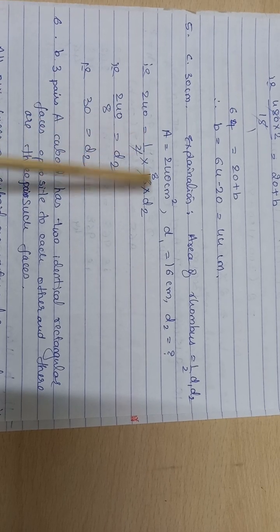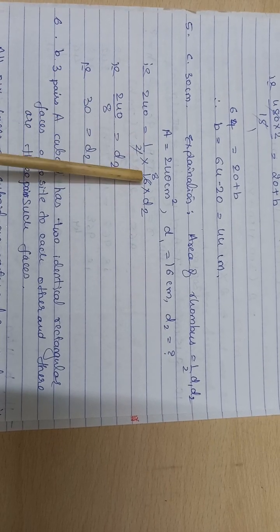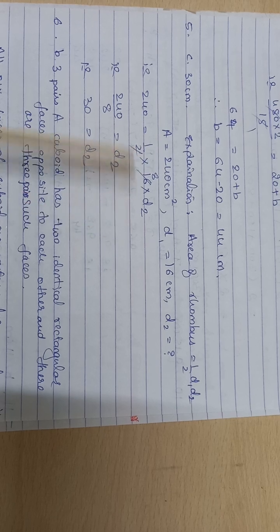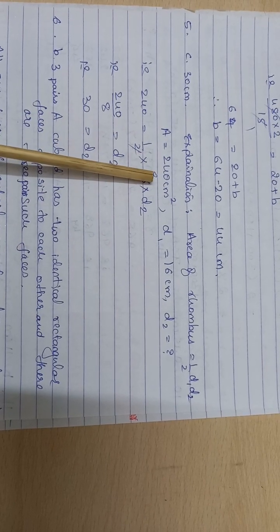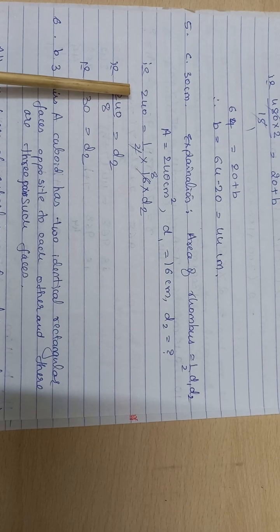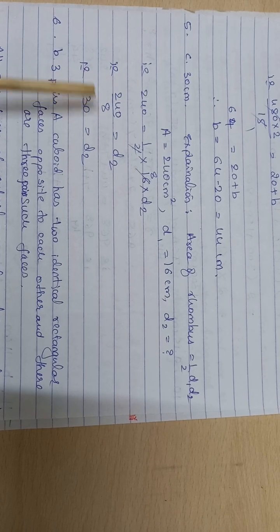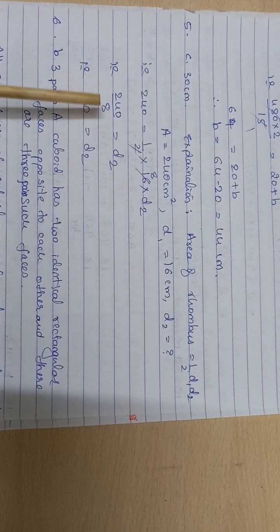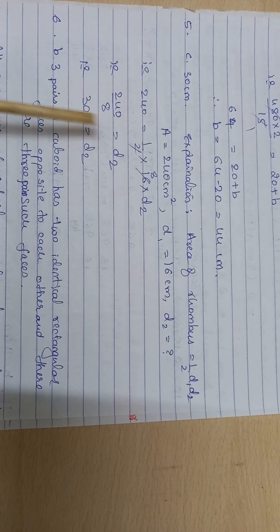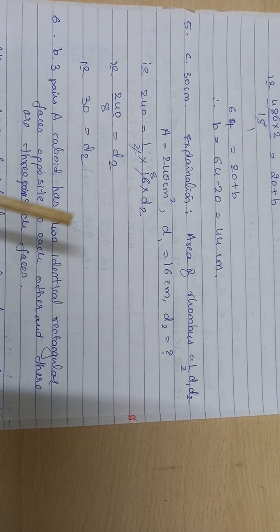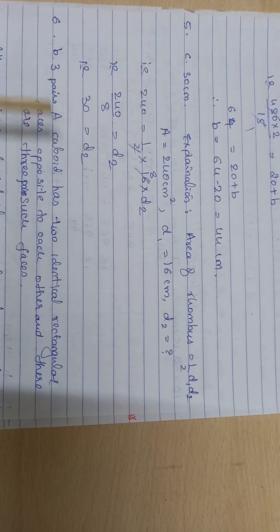Here 2 and 16 can be written as 8 d2, because 2 ones are 2, 2 eights are 16. And this 8 is transposed to the other side and becomes 240 divided by 8 is equal to d2. If you divide 240 by 8, 8 threes are 24, 8 zeros are 0. 30 is equal to d2. The option C is correct, 30 centimeters.